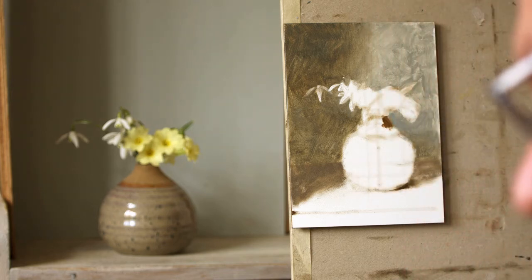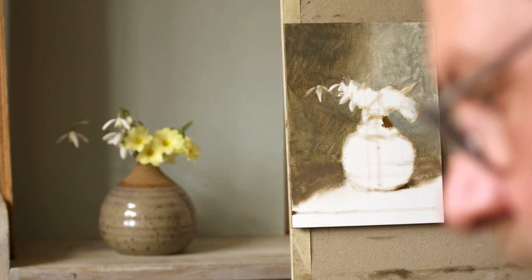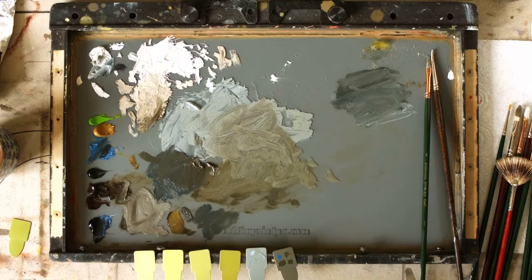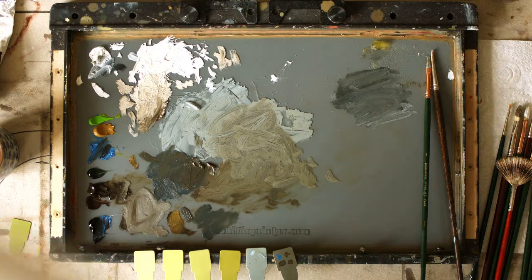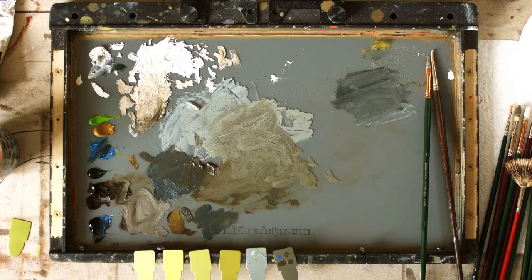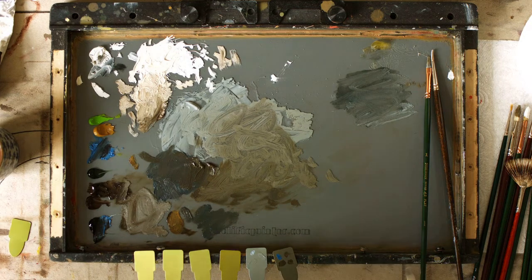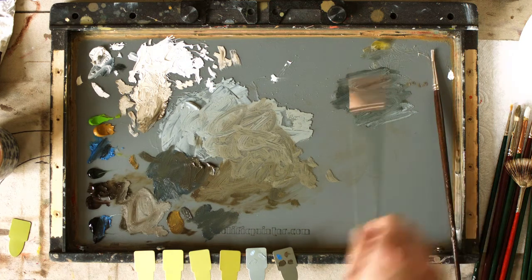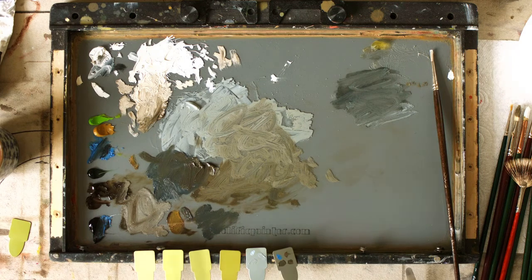Remember, if you have any questions about anything as we go along, just pop it in the chat. I'll only be looking at it periodically now because this to me is the most important part of the painting. The painting will stand or fall at this stage. If it doesn't work here, no amount of messing about with it is likely to sort it out.